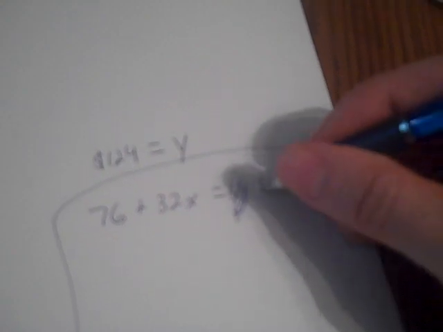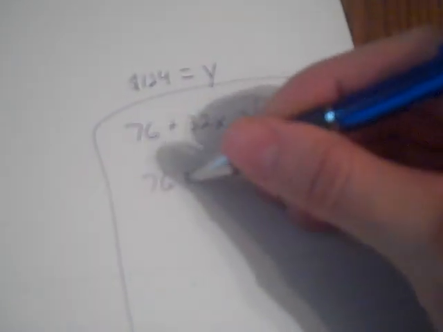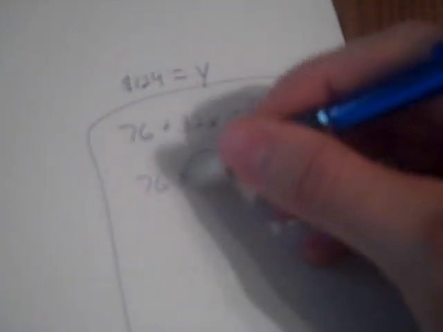And $124 is your replacement value, and that is going to go in for y. Time to solve for x. 76 plus 32x equals 124. Let's circle that.